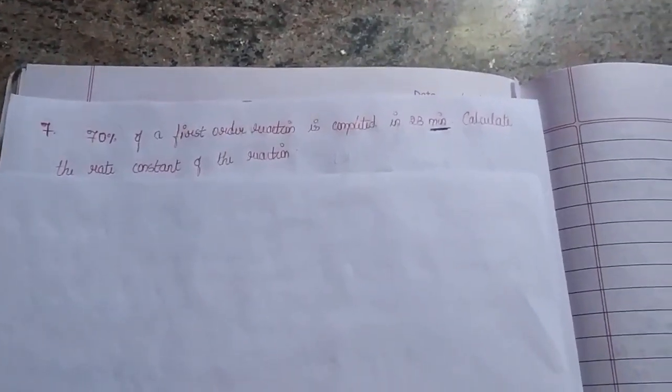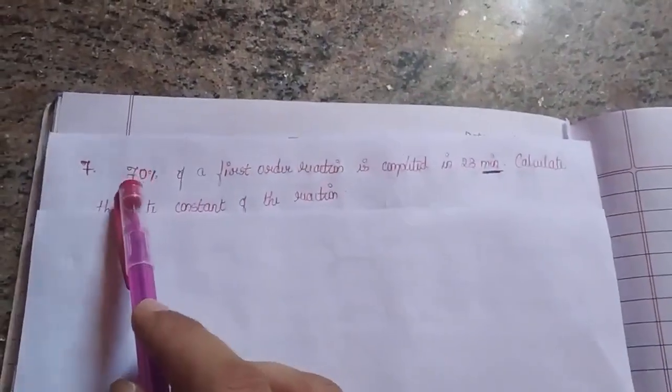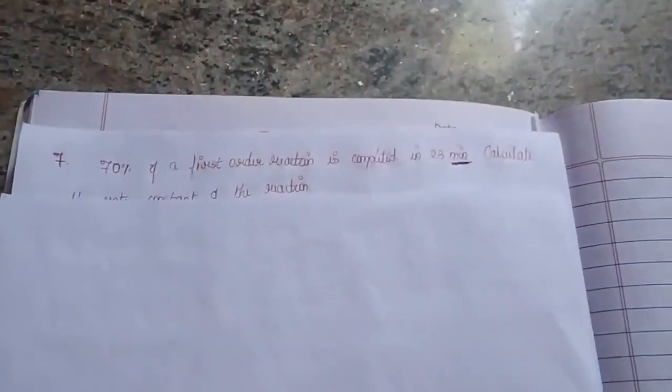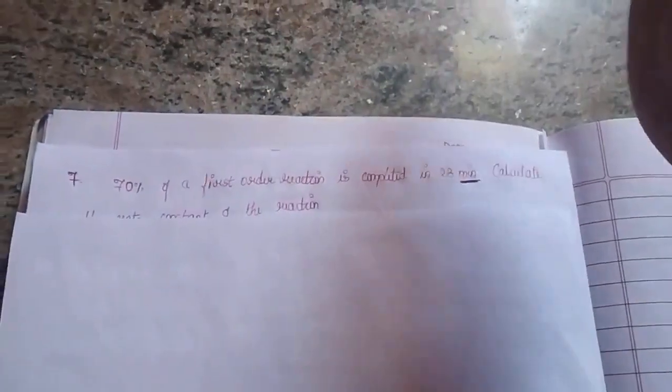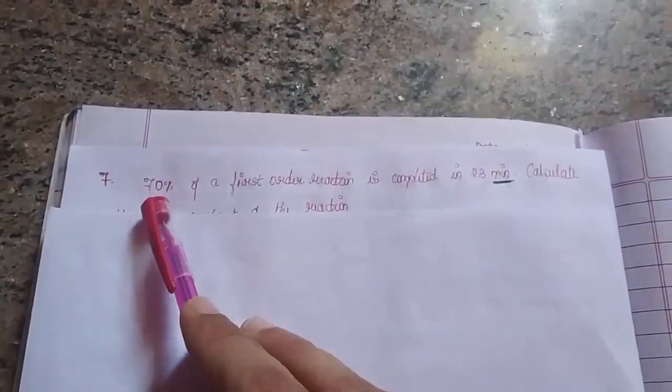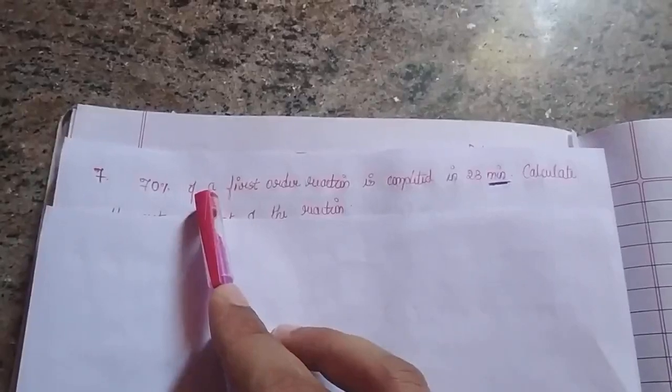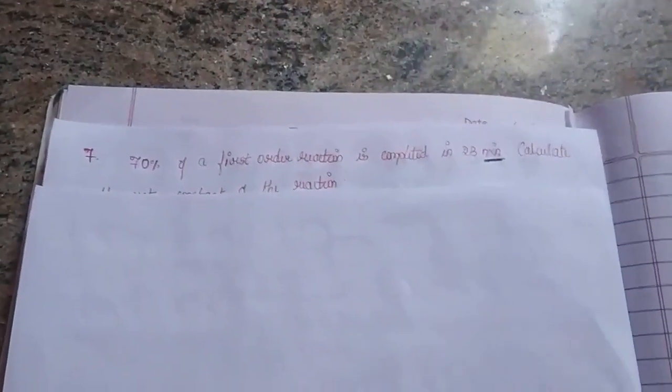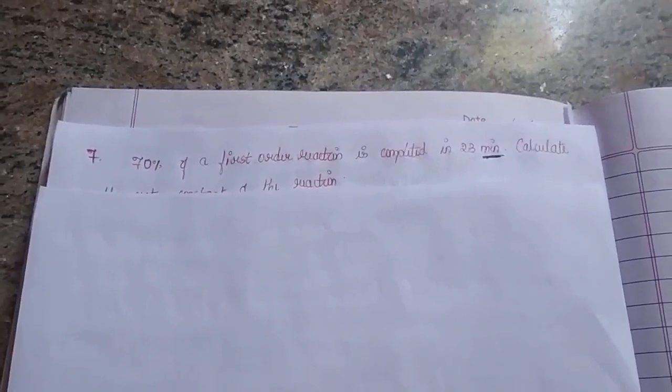So what I assume, let the initial concentration be 100%. Whenever there is a percentage, keep that in your mind set. So let the initial concentration be 100%. After 23 minutes, how much is completed? 70% is completed. Then how much is left? How do you take it? That is 100 minus 70. So whatever is the reactant present in your system at time t, that is 100 minus 70, that is equal to 30%.